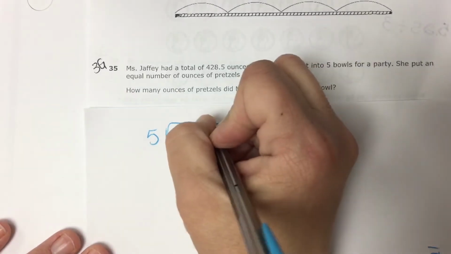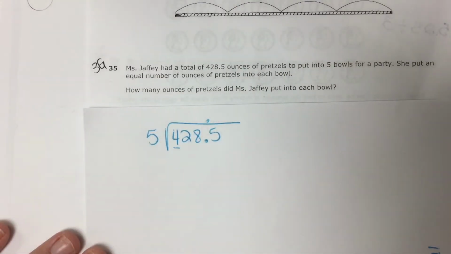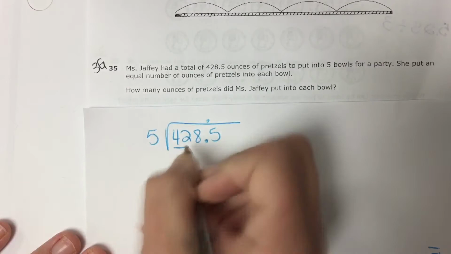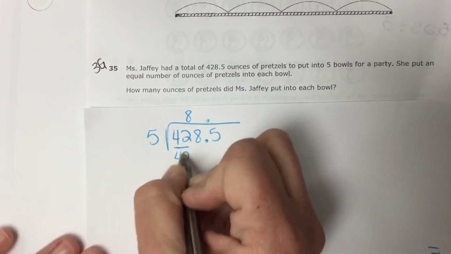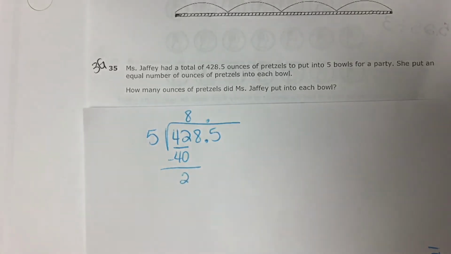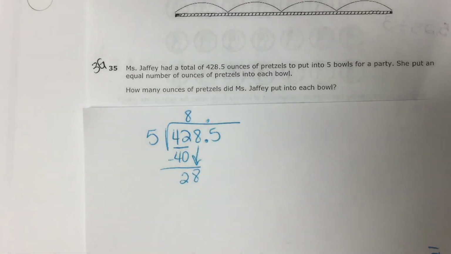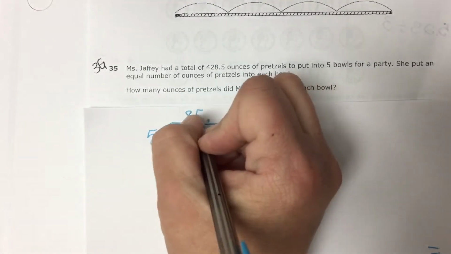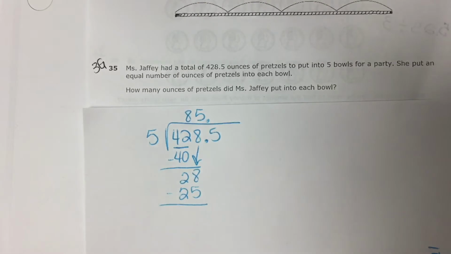Okay, so you should have brought the decimal up, and then you look and see 5 cannot go into 4. It's too big, but it can go into 42 8 times. 8 times 5 is 40. Subtract, and you have 2 left over. Bring down your 8. 5 will go into 28 5 times. 5 times 5 is 25.